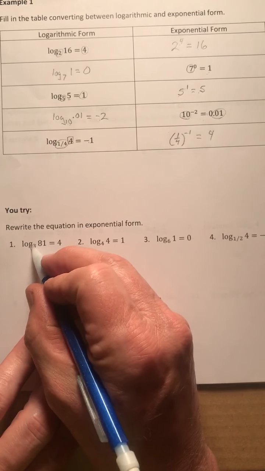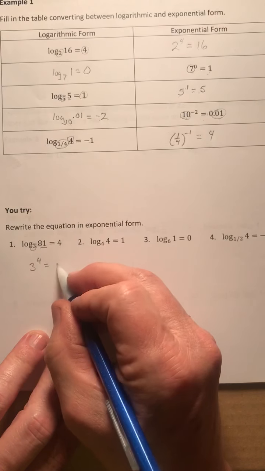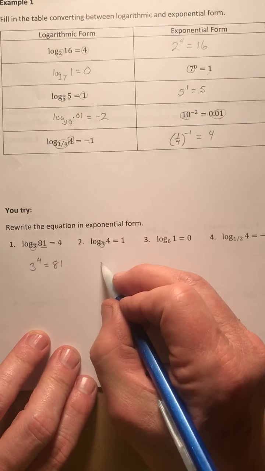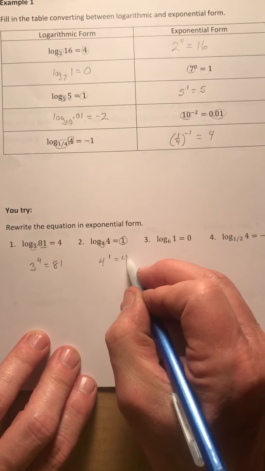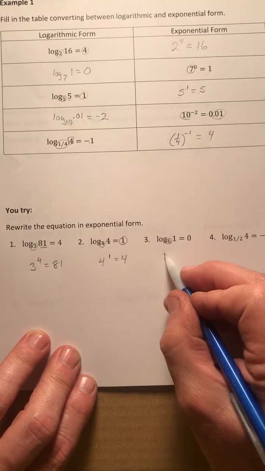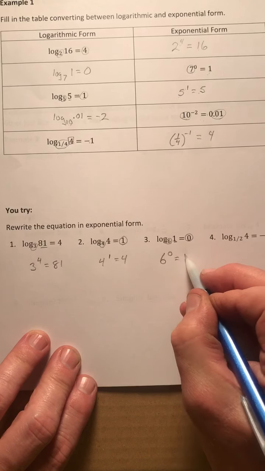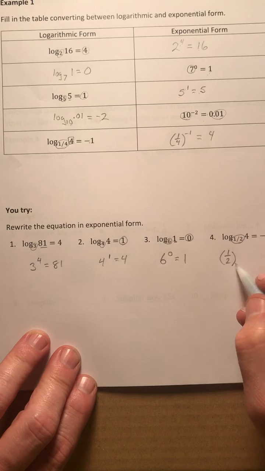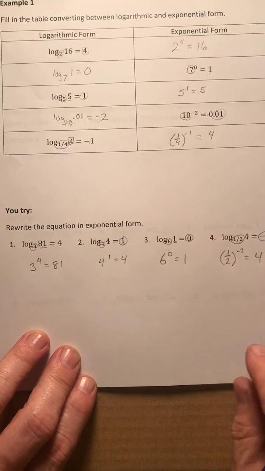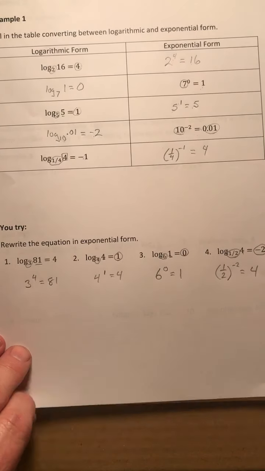So again, we got our base, our exponent, and then what it's equal to. Our base, our exponent, and what it's equal to. Our base, our exponent, and then what it's equal to. All right? That's how easy that is to rewrite those in the different form.